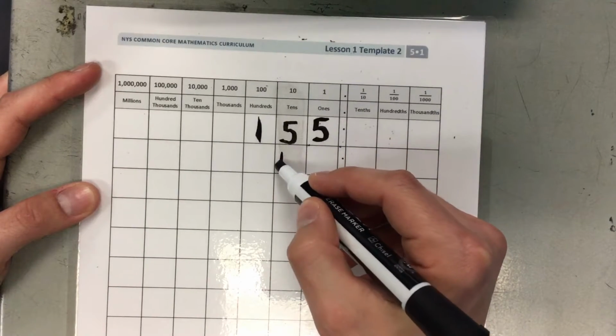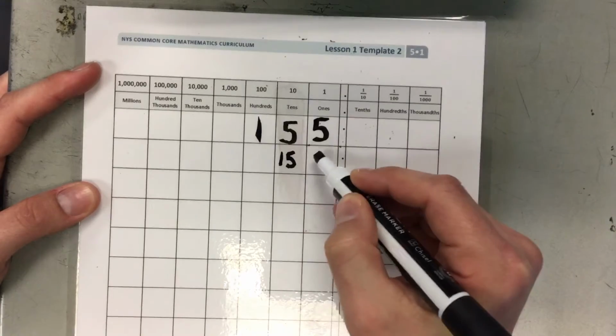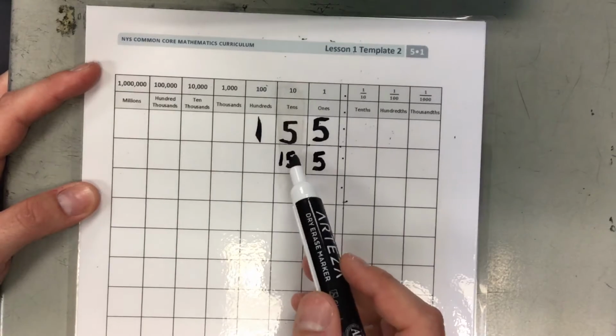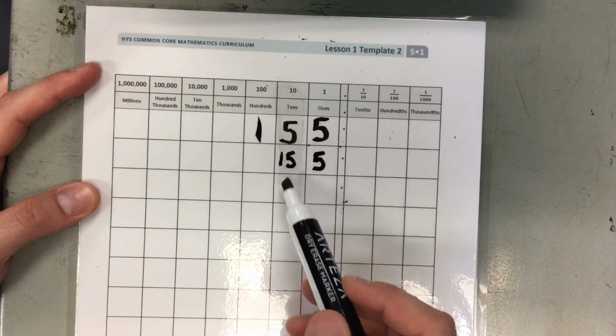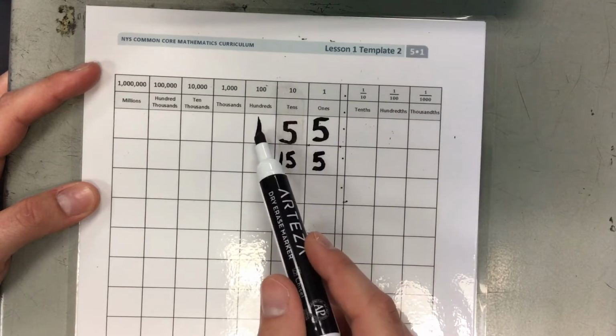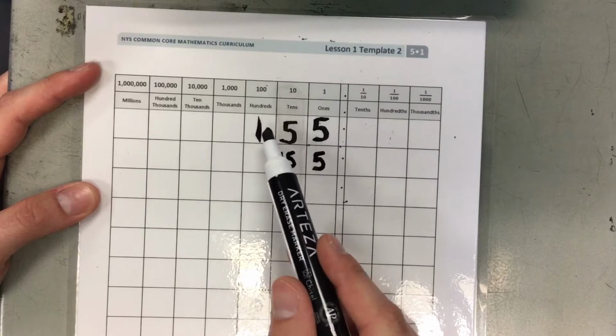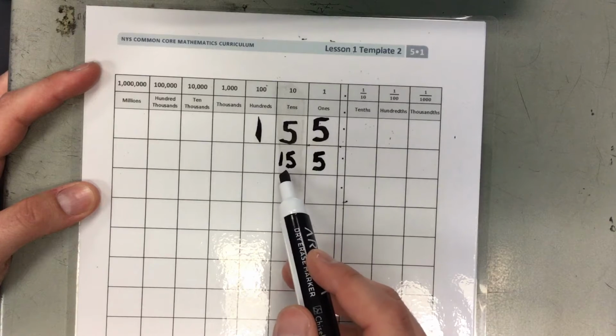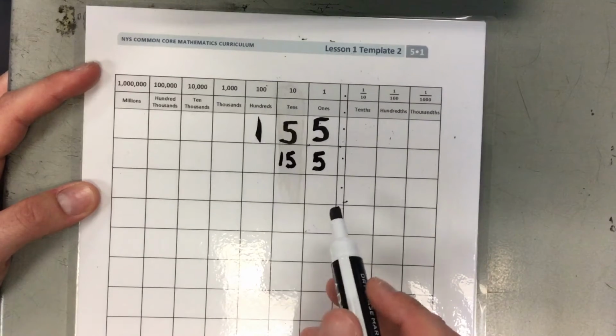So I could say that is 15 tens and 5 ones. Now these numbers are equivalent because 15 tens, remember I could bundle 10 of them and move the 1 over, which will create 100. So 155 is the same thing as 15 tens and 5 ones.